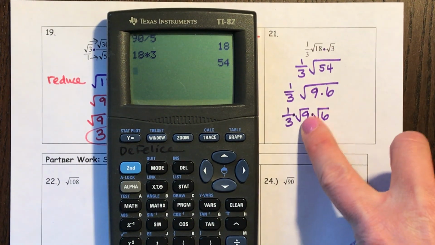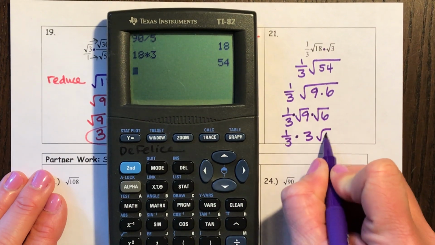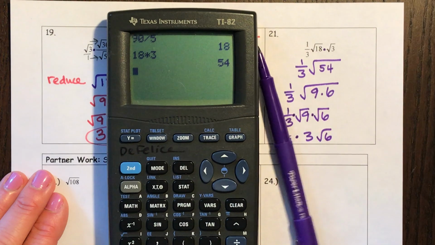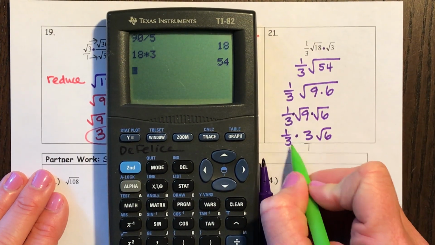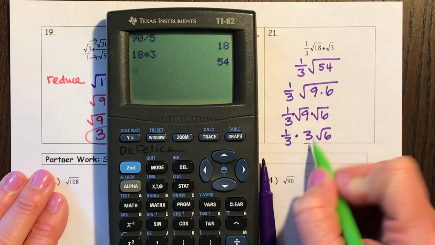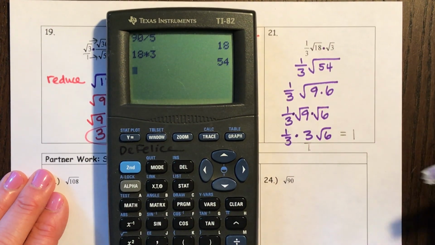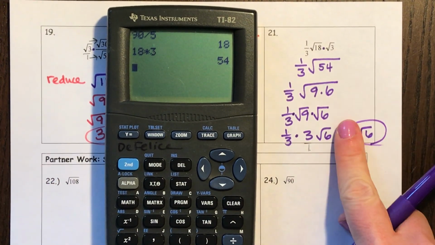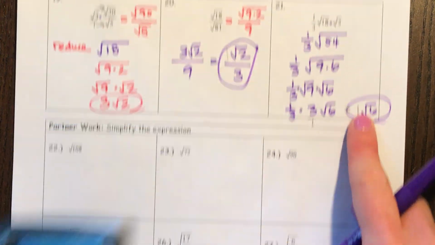What's the square root of 9? It's 3. What's a third times 3? Well, these are fractions, and if we multiply straight across, 1 times 3 is 3, 3 times 1 is 3, 3 divided by 3 is 1, and that square root of 6 gets left behind. Now, I wrote the 1 in pencil just so you can know that can be erased. You don't really need it there.